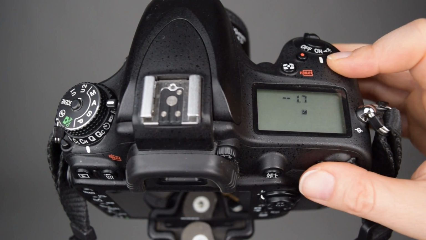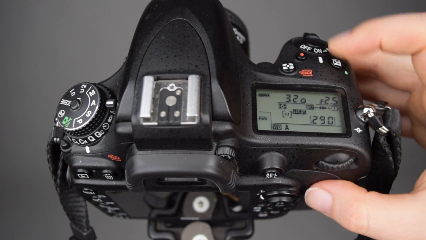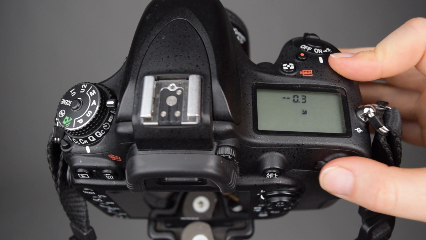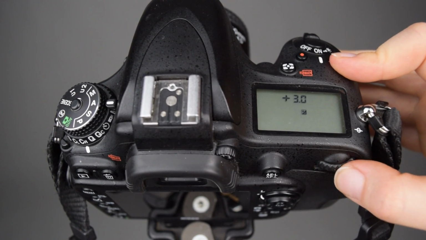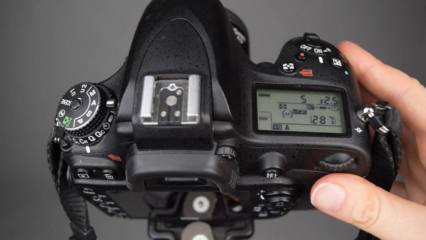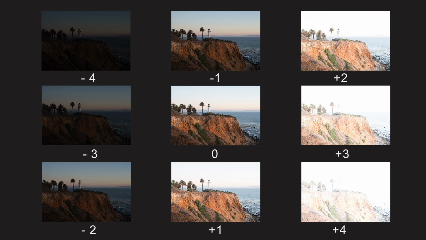I can change it to -3, take 3 more images, then I change it to +3, and then take 3 more images again. This way I will have 9 images total. You might not need it, but you know that you have this option if your camera has the same limitations as mine.